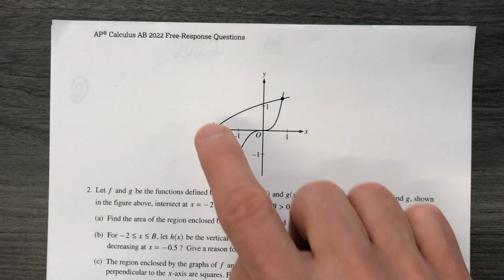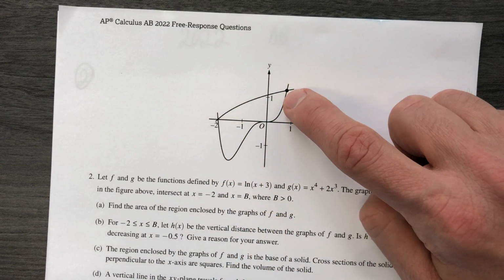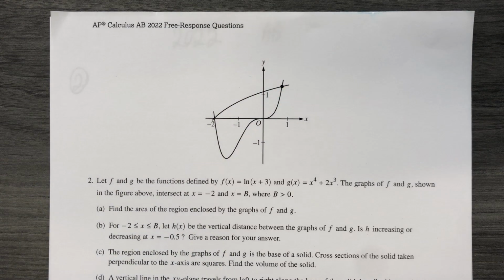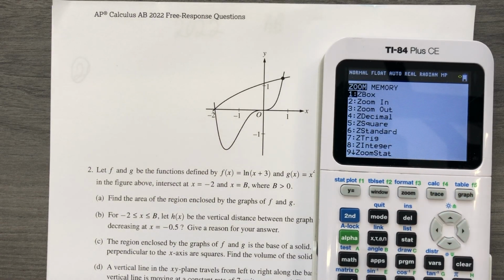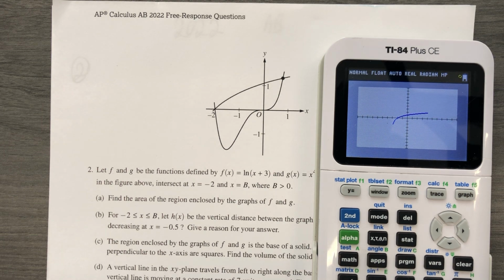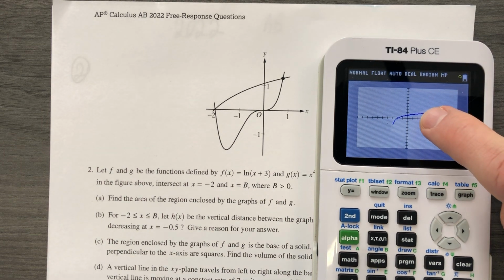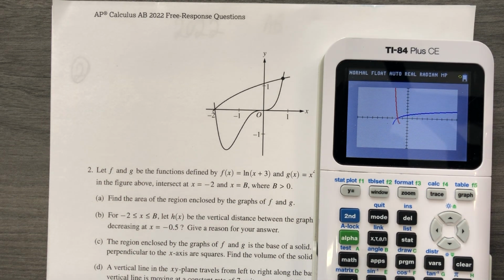Don't make it harder than it is. Top minus bottom. Here's the problem. We don't know where they meet. Good thing it's calculator active. All right, I've already typed them in. I'm going to go to a standard window, zoom 6, and you'll see here what you see on paper, and we're going to find that point of intersection. We already know the other one is at -2.